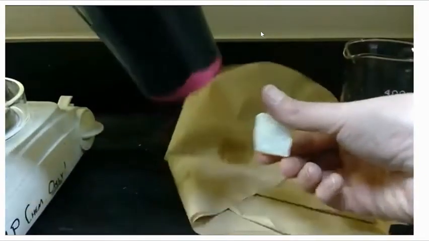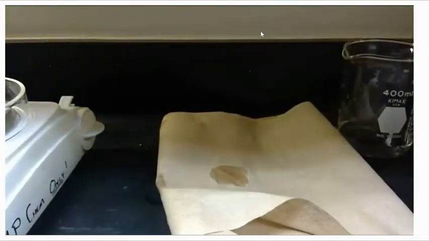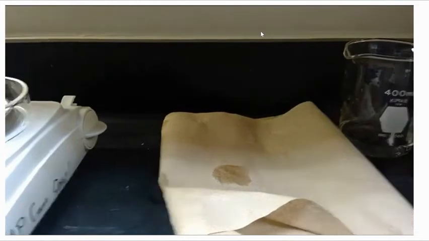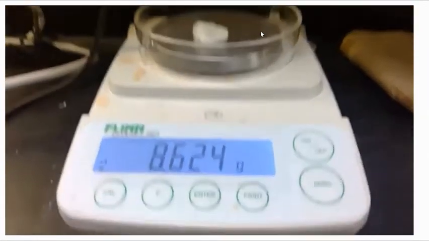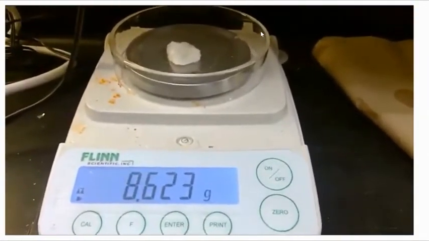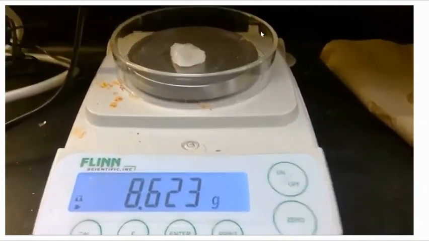Last part of our data set is to simply put that marble onto the scale and get the final mass. And we can see a mass of 8.623 grams.